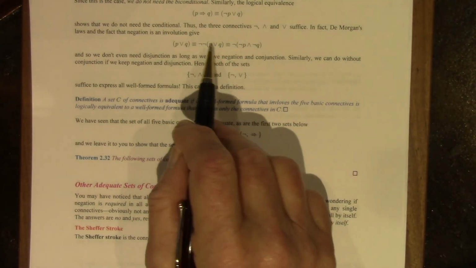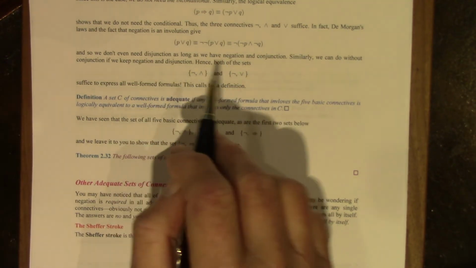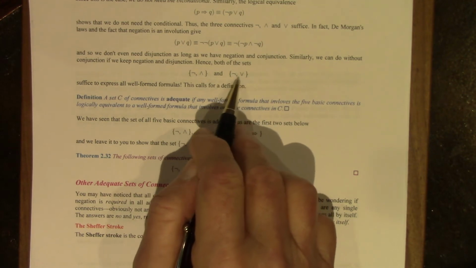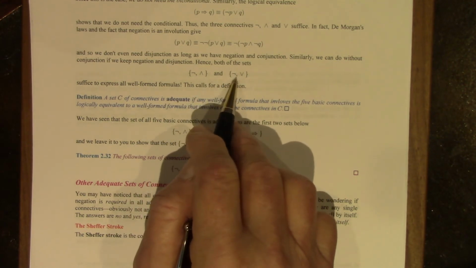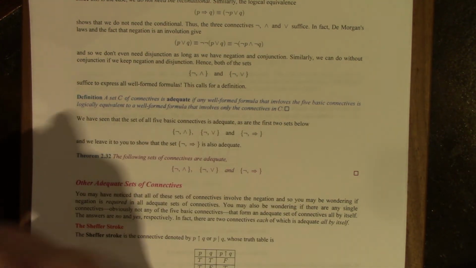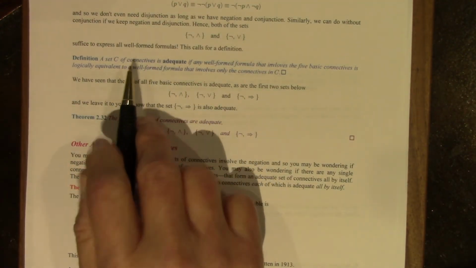Similarly, we could do without conjunction if we keep negation and disjunction. So these two sets, either one, suffice to express all well-formed formulas, or at least formulas logically equivalent to all well-formed formulas. And this calls for a definition.